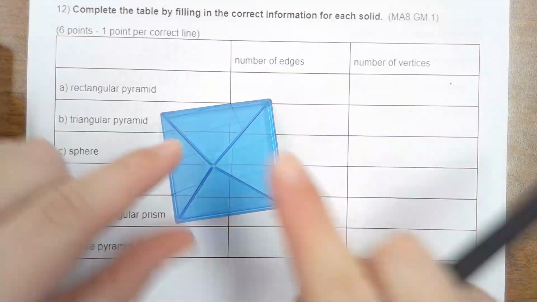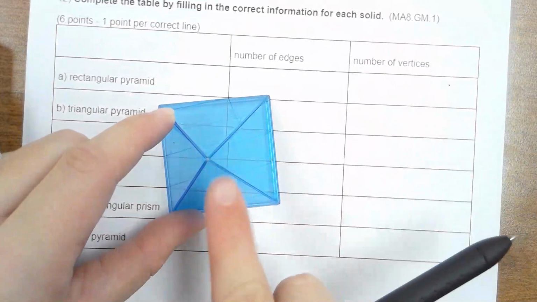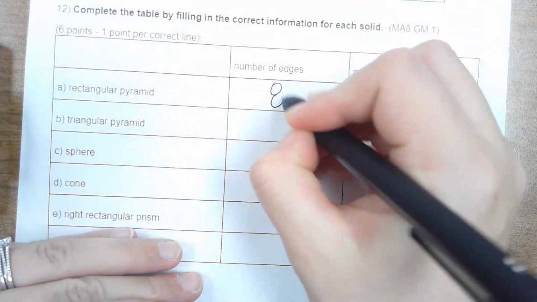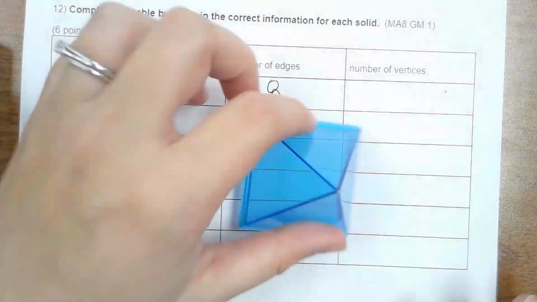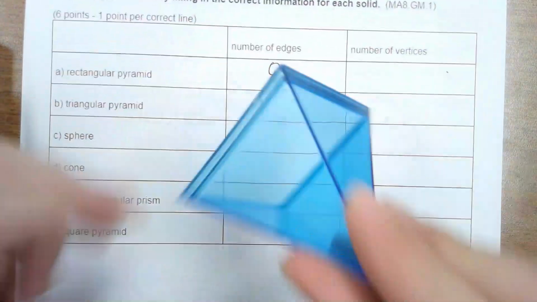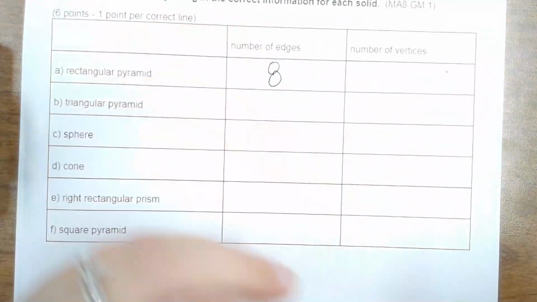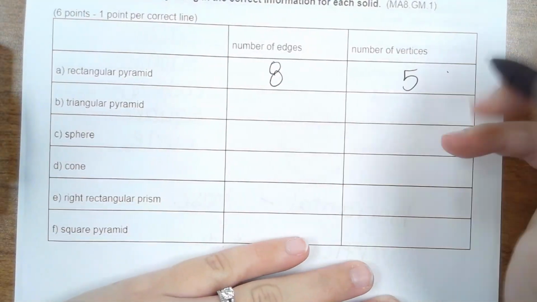Number of edges, we have the 4 on top that create our triangular faces, and then we have the 4 on bottom that create our rectangle. So in this case, we have 8 edges. And then vertices, you have the apex at the top, and then you have the 4 on the sides that create your square. So you have 5 vertices total.